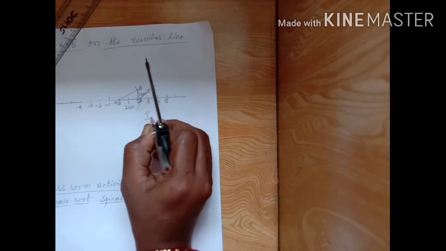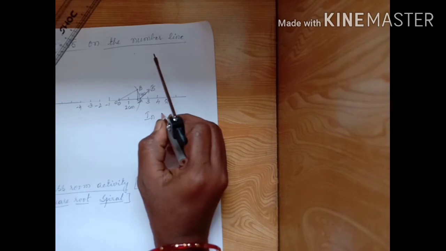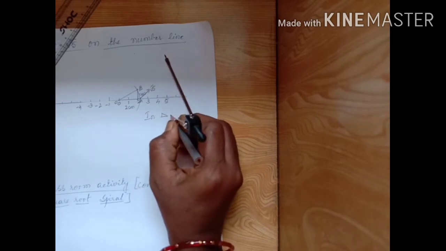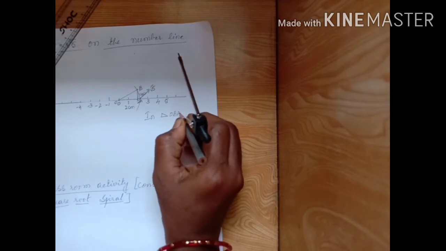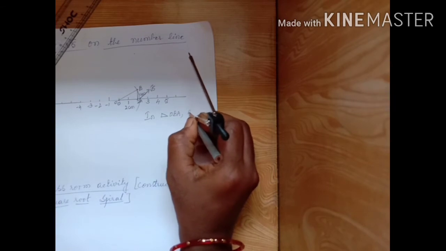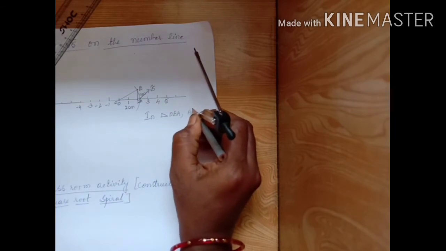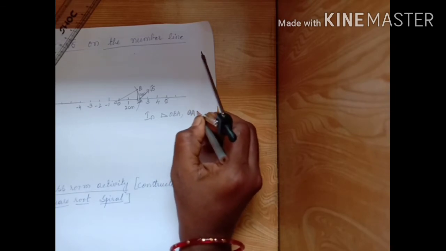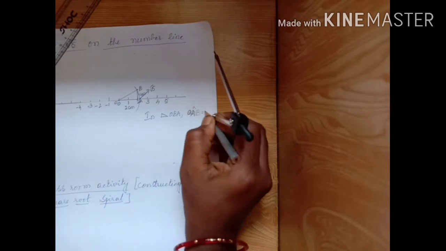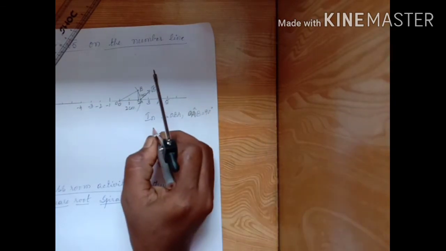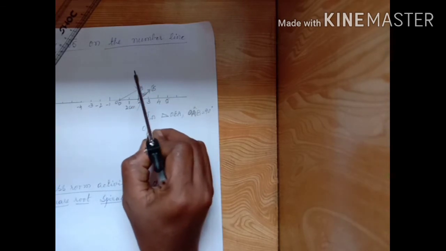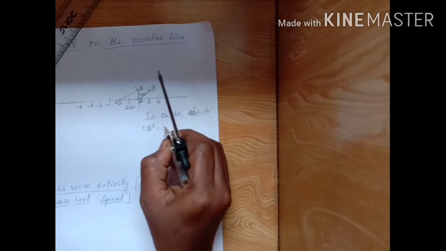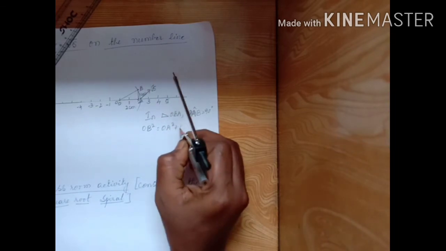In right angle triangle ABO, we can also take it. Angle OAB is equal to how much? 90 degrees. Now by Pythagoras theorem, OB is the hypotenuse. Yes or no? So OB square is equal to OA square plus AB square.